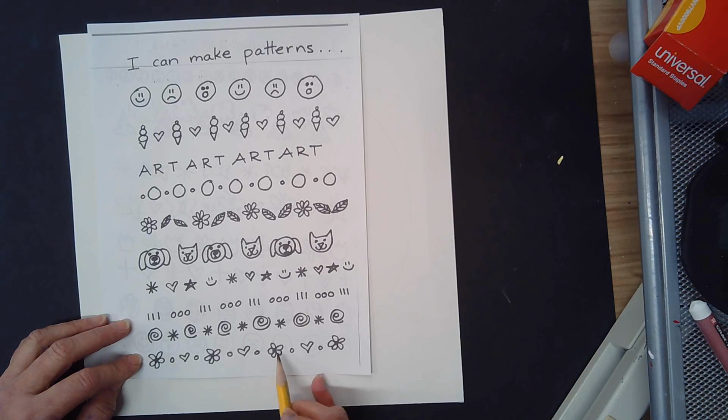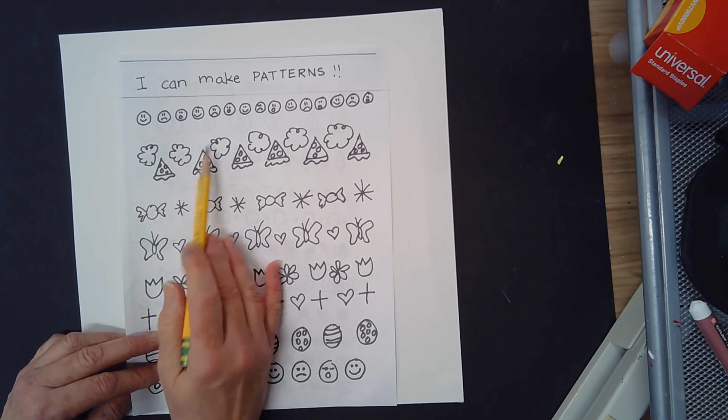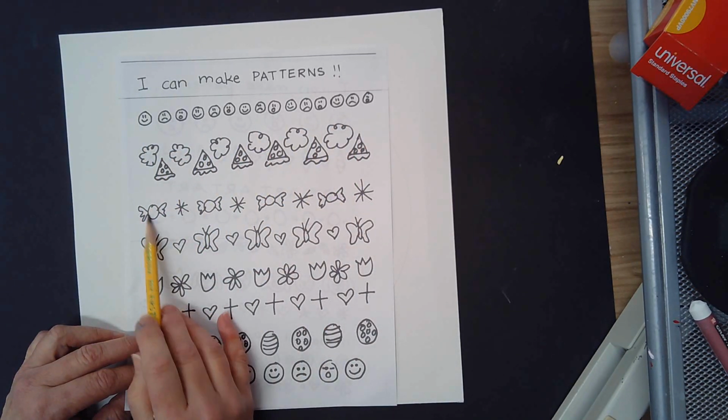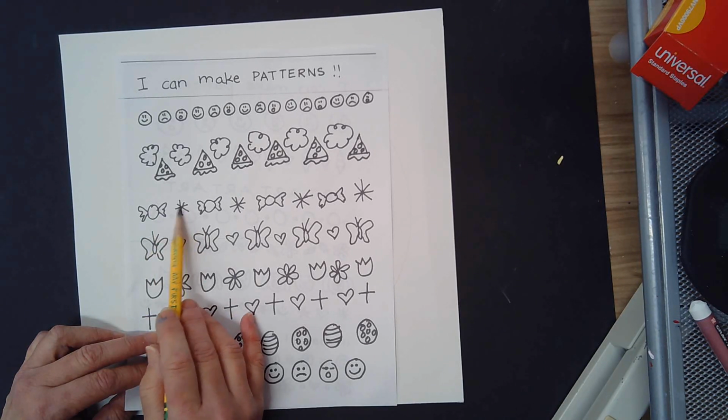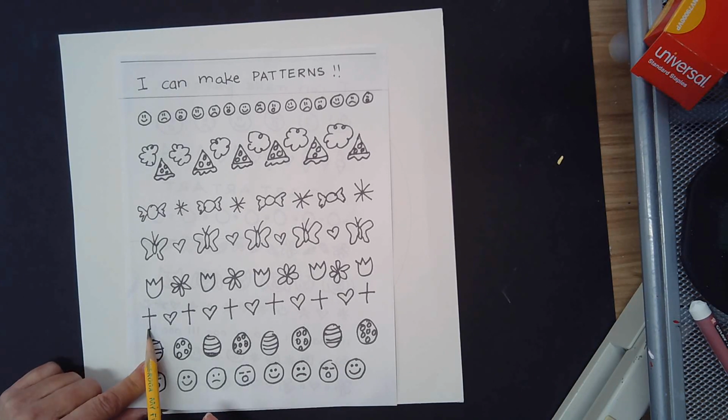On the other side, you could even do maybe popcorn, pizza, popcorn, pizza. There's another emoji one, maybe a candy wrapper, and then a snowflake with butterflies and hearts, flowers, crosses and hearts, even Easter themed eggs. You could do a pattern of those.